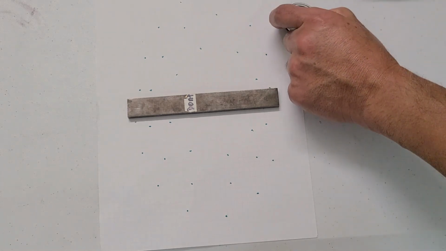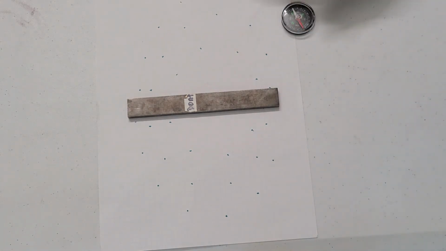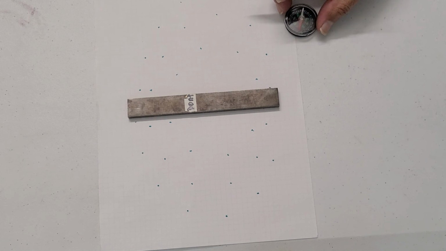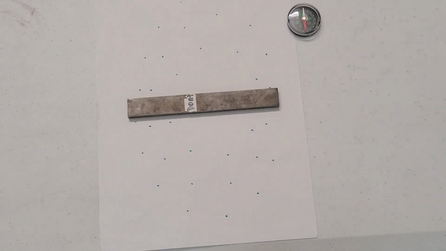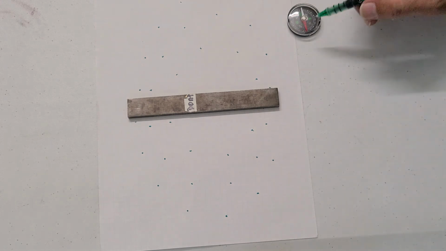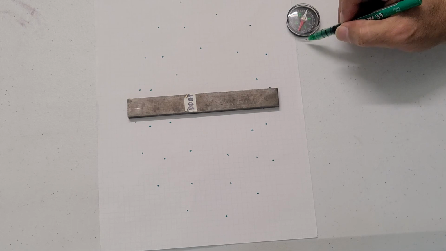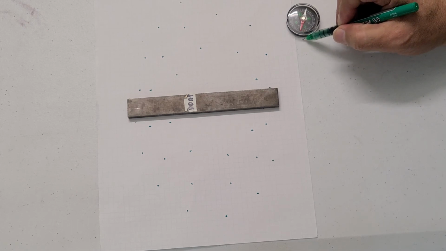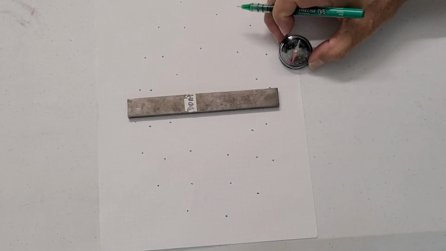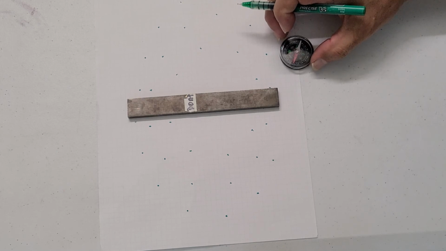Okay, let me go back. Oh my god, I don't have enough room right here for the last one. I can't believe it. Okay, the next point looks like it's going to be right around here. Okay, let's go back. Look, wow.